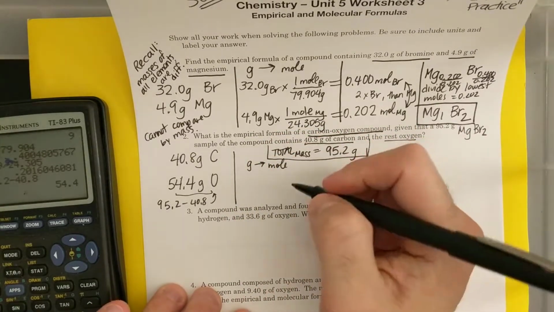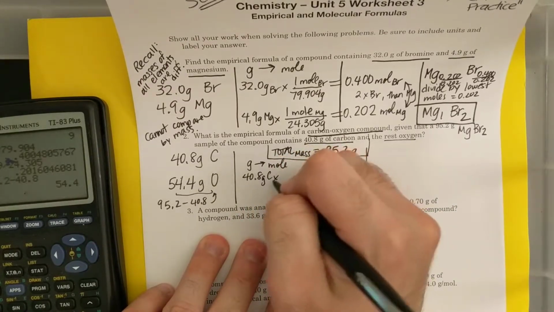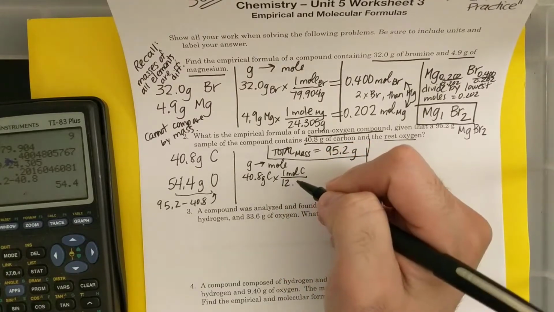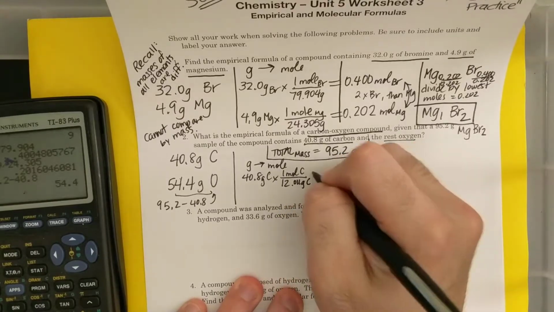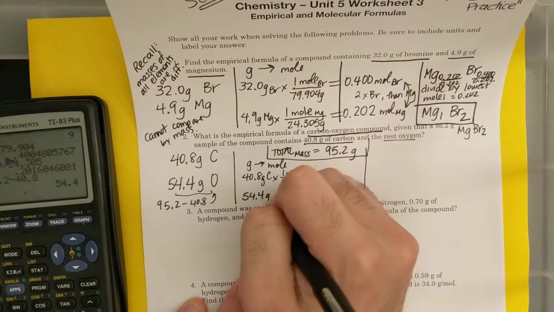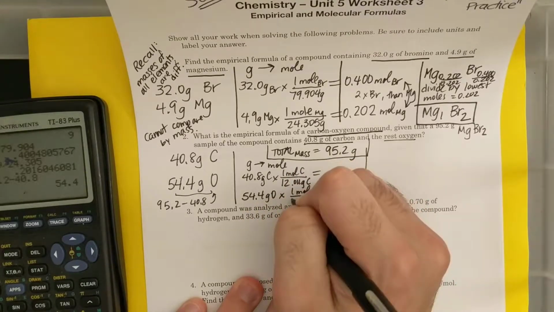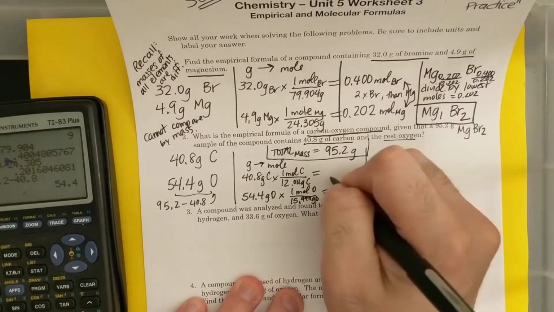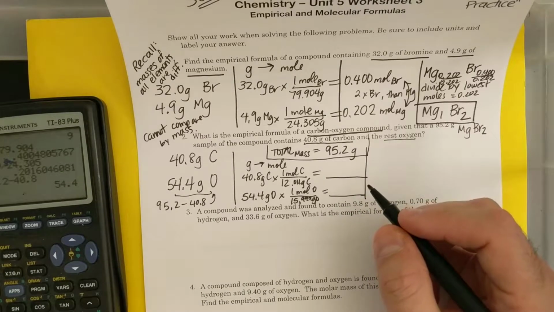Now I'm going to convert my grams to moles and compare the mole ratio like we've been doing. So I'll do 40.8 grams carbon times 1 mole of carbon over 12.011 grams carbon, and 54.4 grams oxygen times 1 mole oxygen over 15.999 grams oxygen. And once I get my moles of carbon and oxygen, I could compare the two of them.